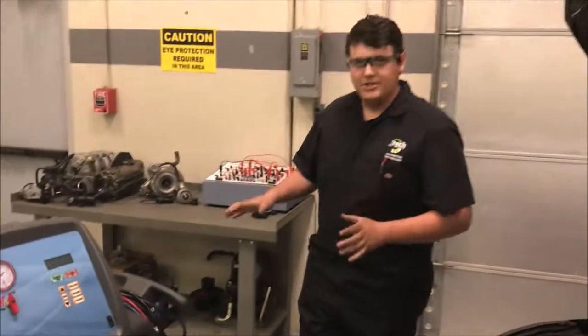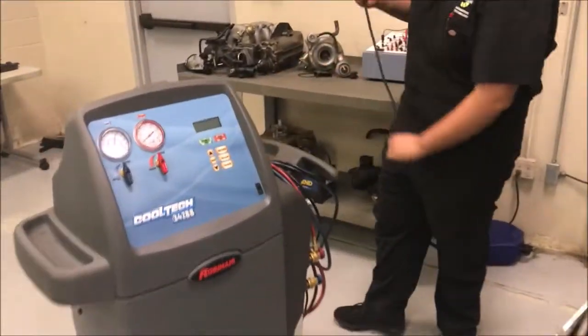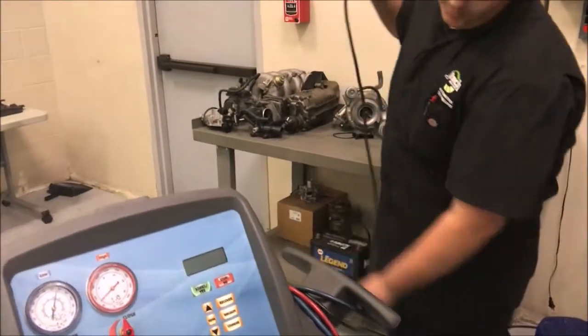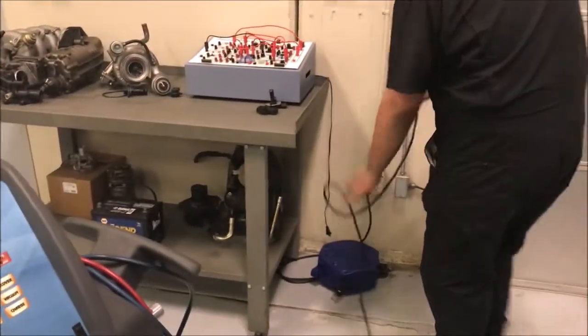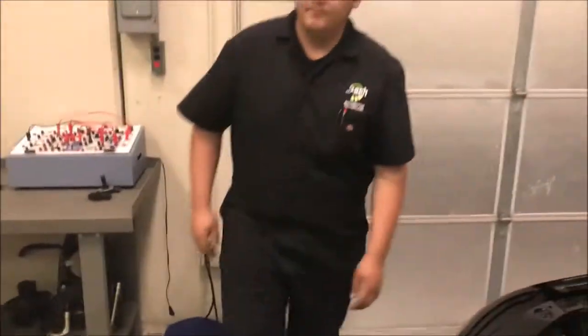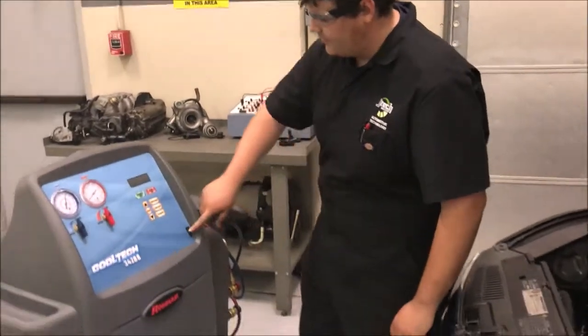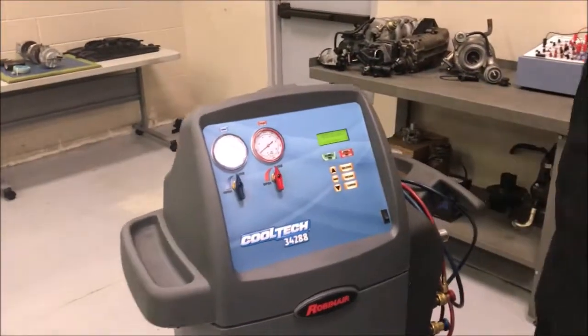Alright, now that our machine is inspected, we're going to hook it up. First, we're going to unravel our power cord and plug it into the wall. Alright, the machine has power. Turn it on, it's ready to go, it's good and set.